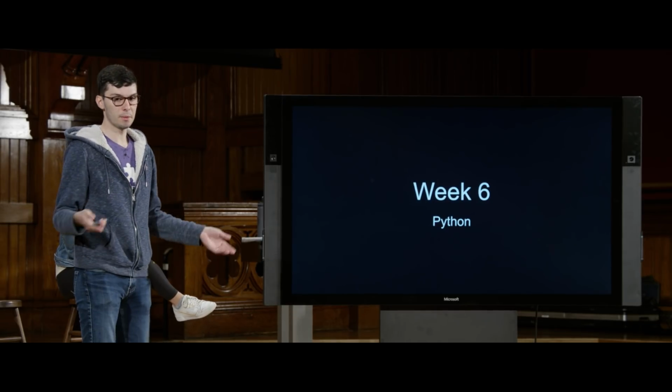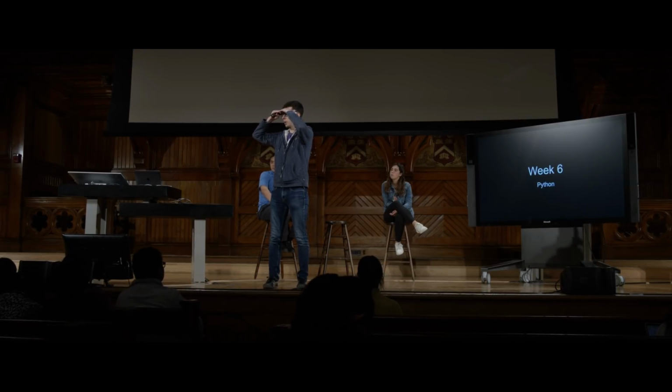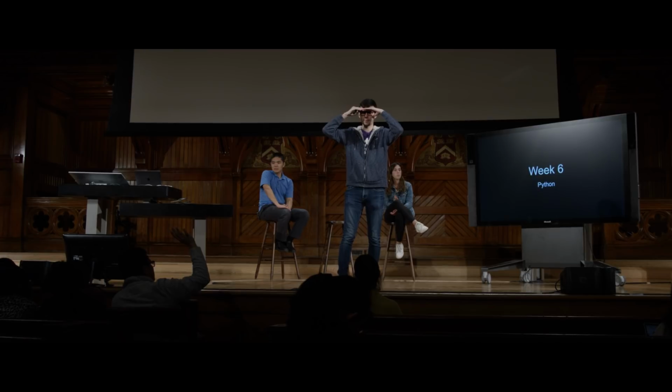But this is the main overview of data structures, and I want to stop here to ask what questions there are before I turn things over to Brian to talk about week 6.